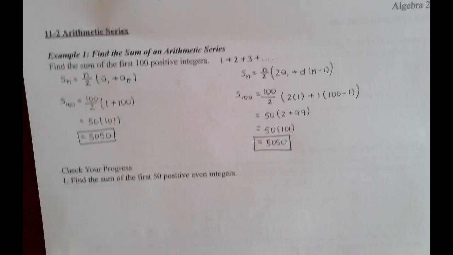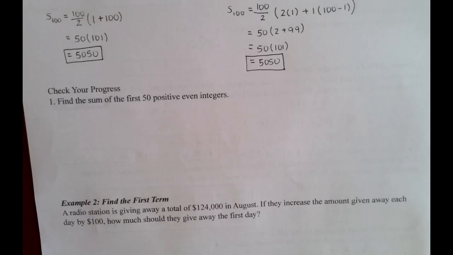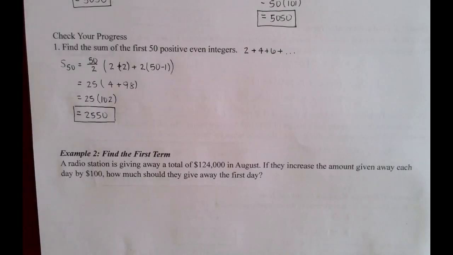Why don't you try CYP1, and once you're done, come check your answer. You should have gotten 2550. If you got that right, you can move on to example 2. If not, here is your explanation.